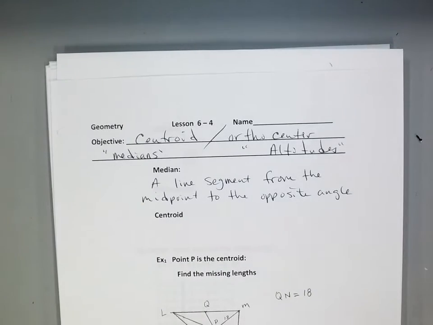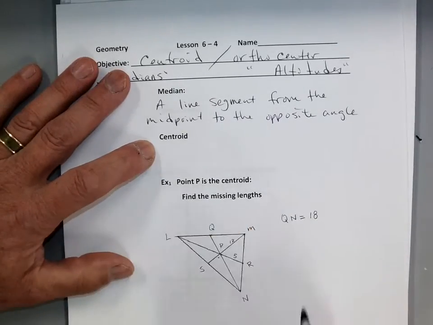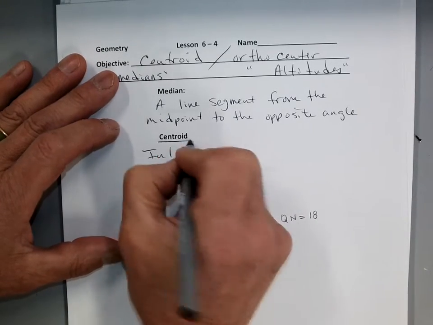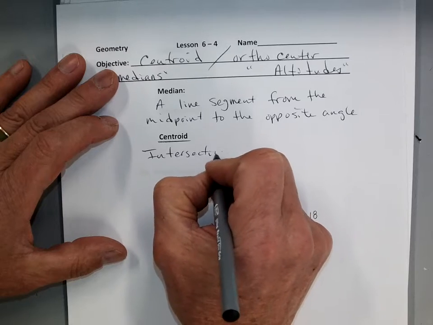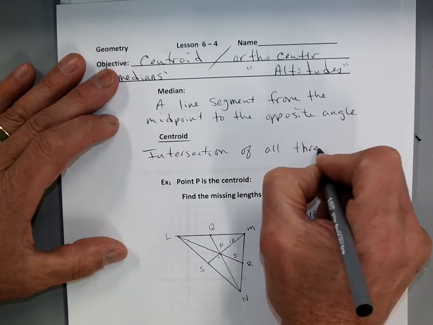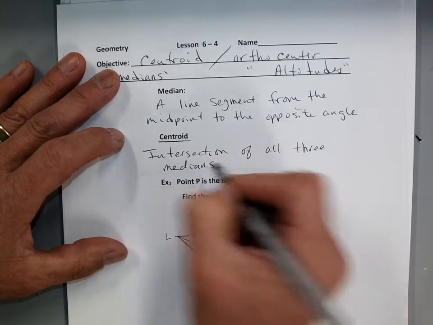Okay? And if you did all of those, you find the centroid. So point P here is the centroid. So it's the intersection. Centroid is the intersection of all three medians.